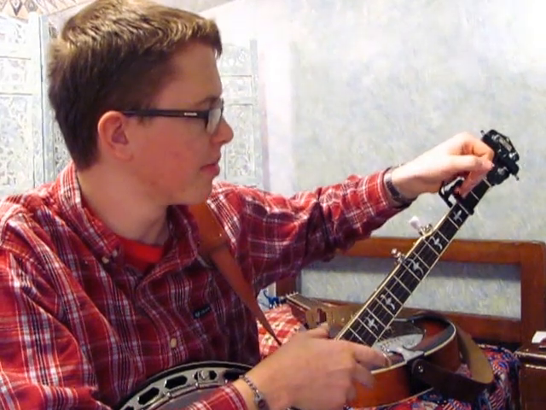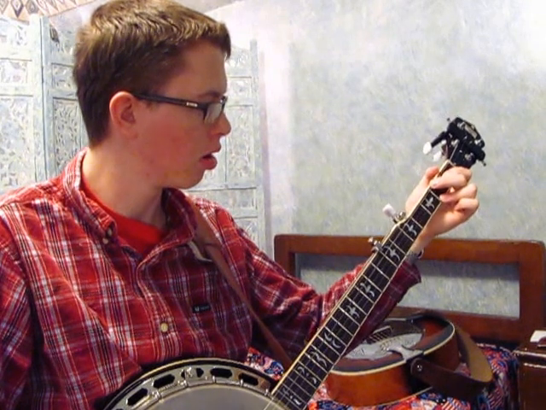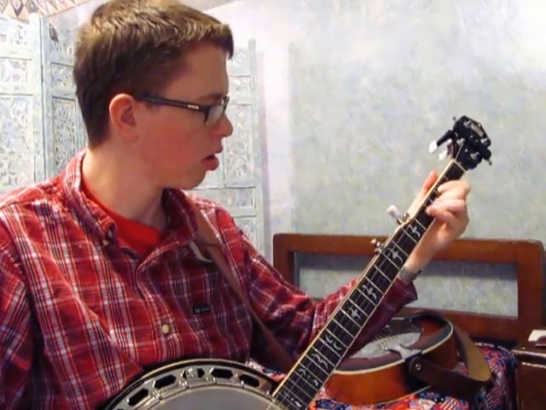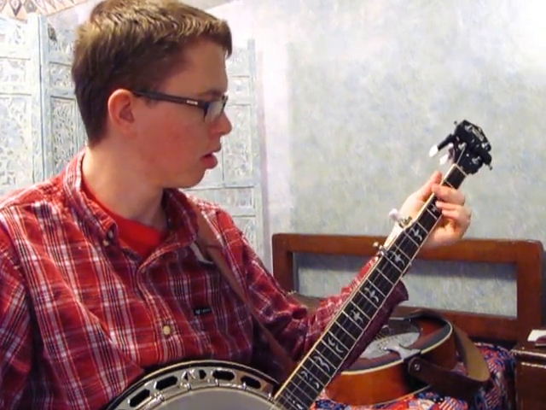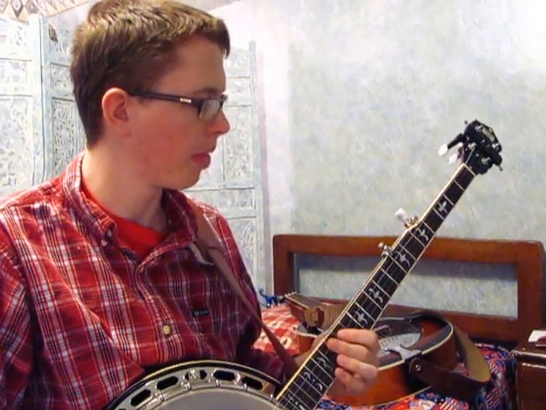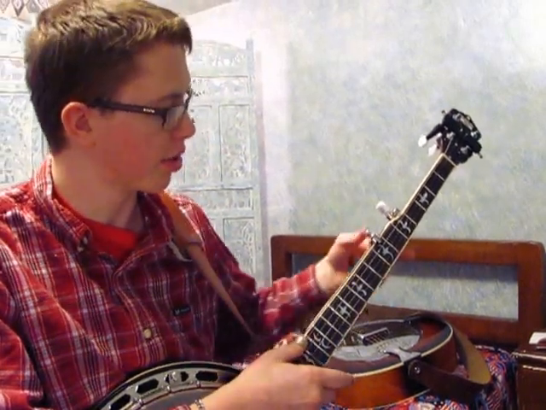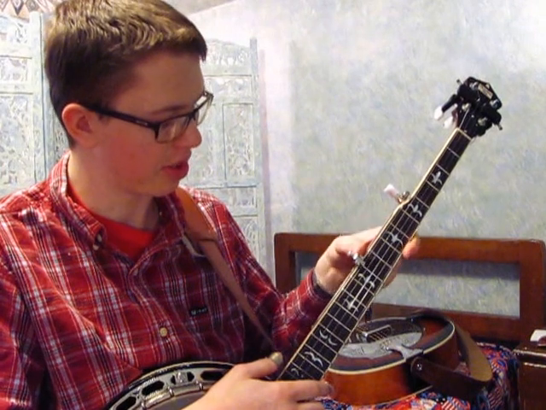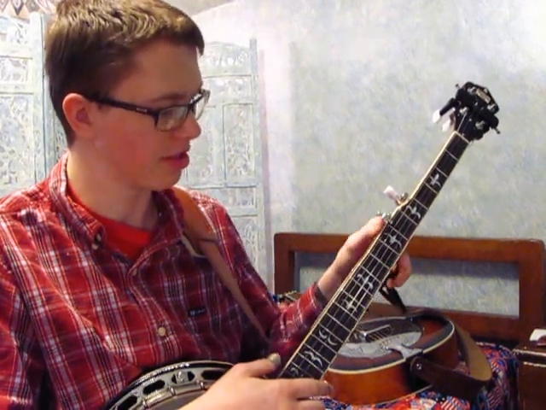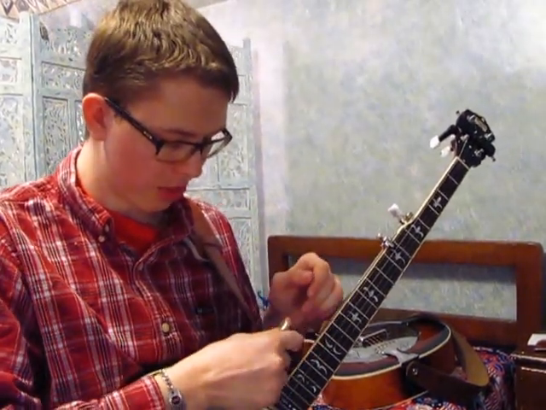Which is basically the same sound as playing like this, except you have your capo on. And C and D is basically like that, except C is on your 5th fret, so then you capo everything up 5 frets, so you put your big capo here, and then you put this one down 5 frets. D is 7th, and so on. So that is how you play with the capo.